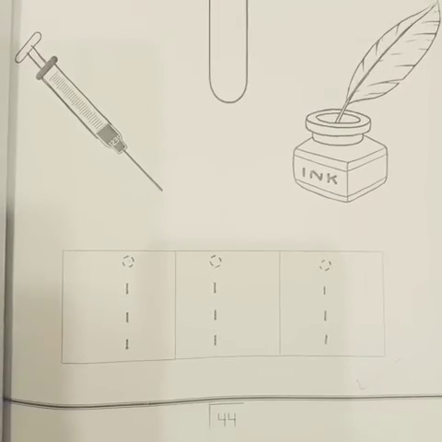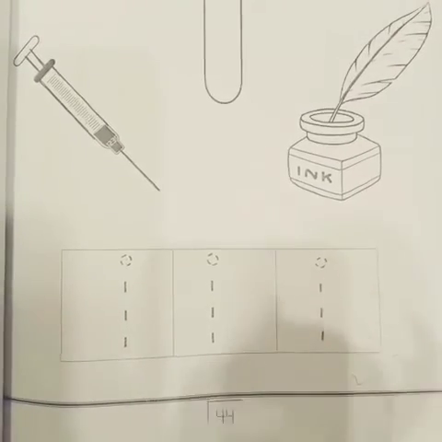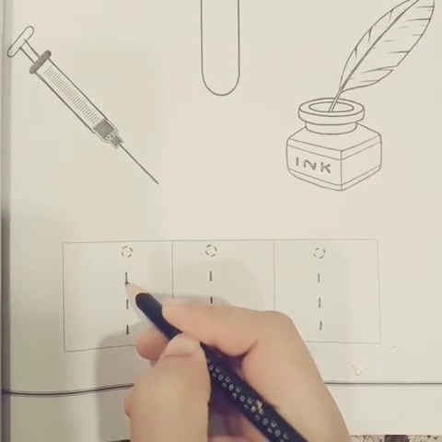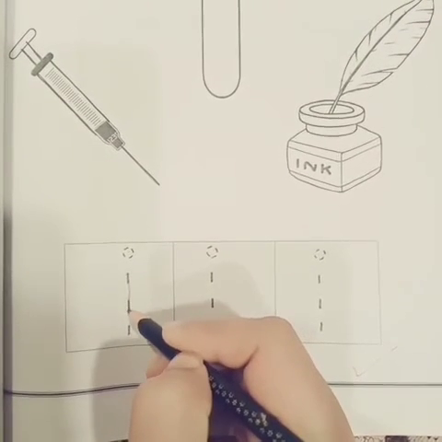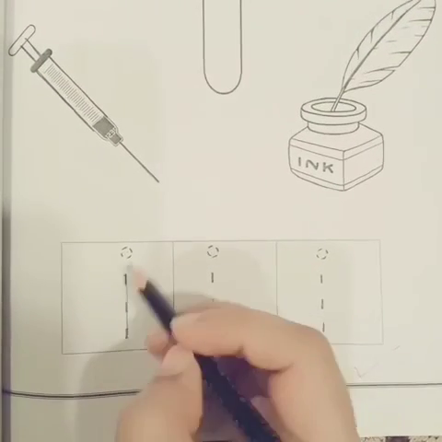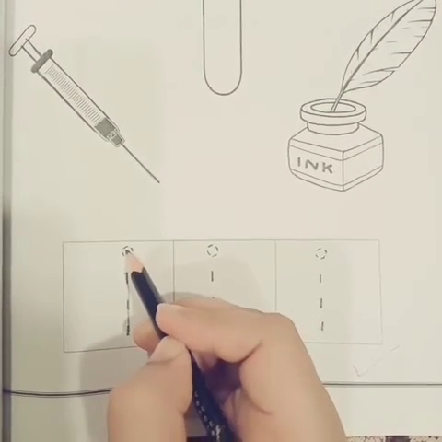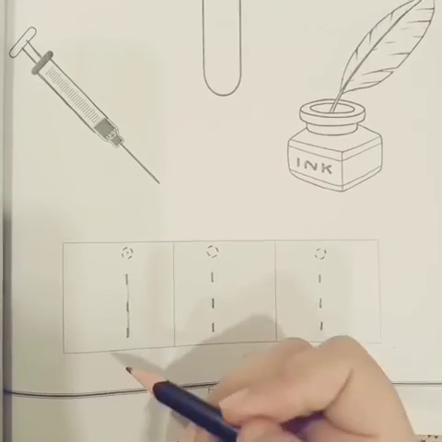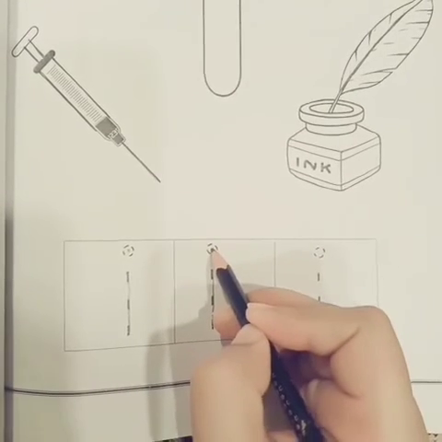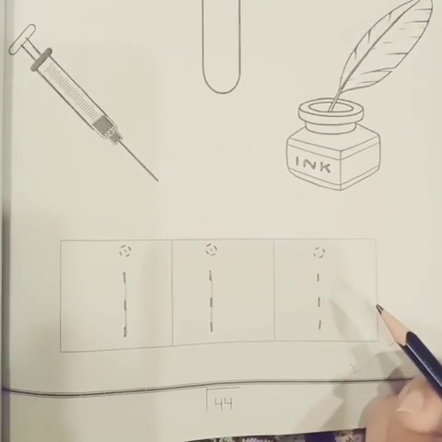This is letter E, the easier one. For this tracing you just have to draw a standing line downward like this, and then add a dot above the line, a straight line, and then a dot above the line.